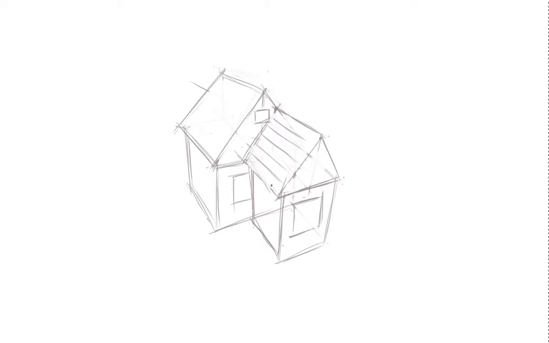Okay, and that would make it so that I can just add these lines, and these lines have to be parallel to these, but broken. Okay. And I could do the same here if I wanted.